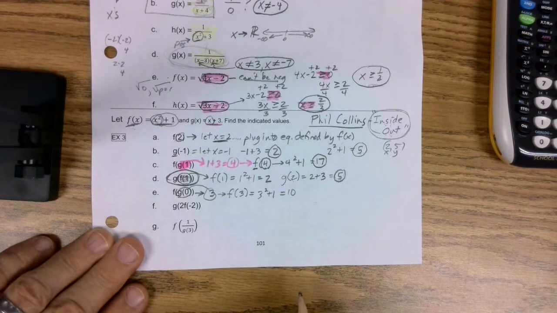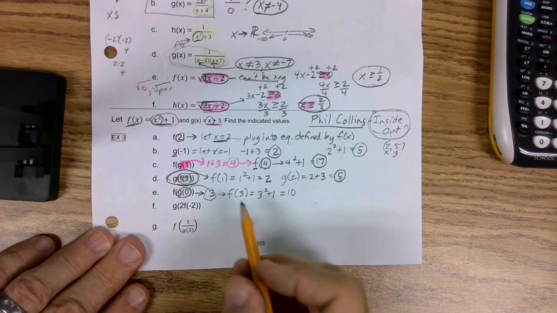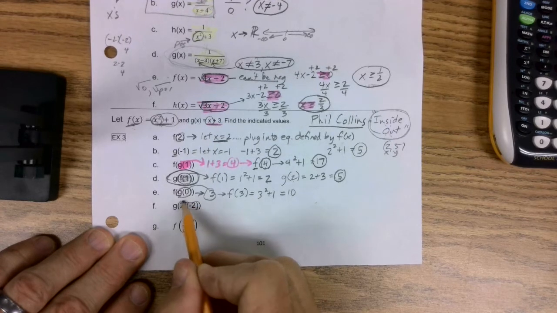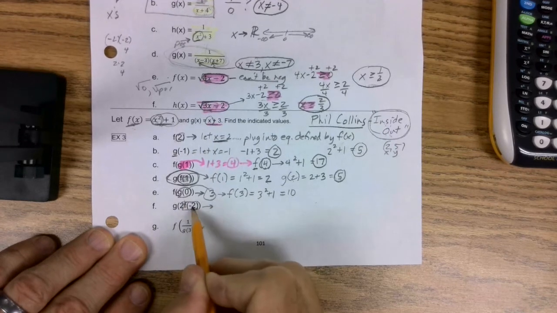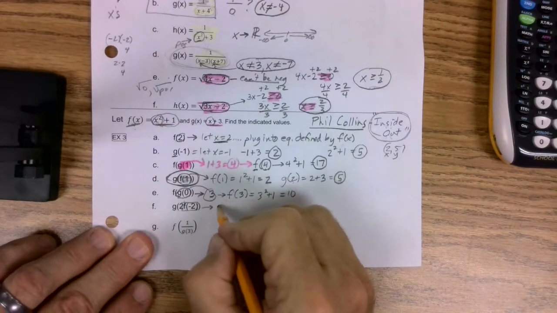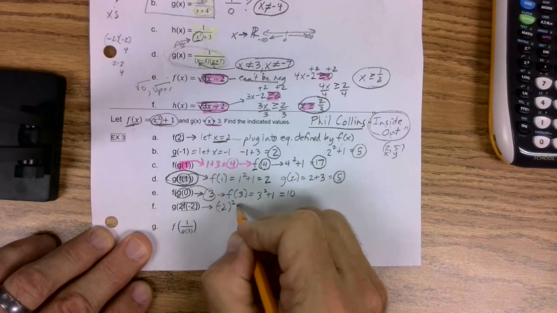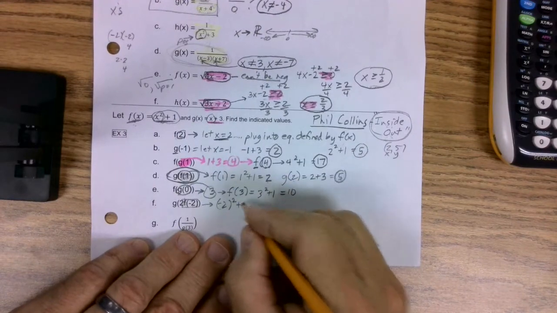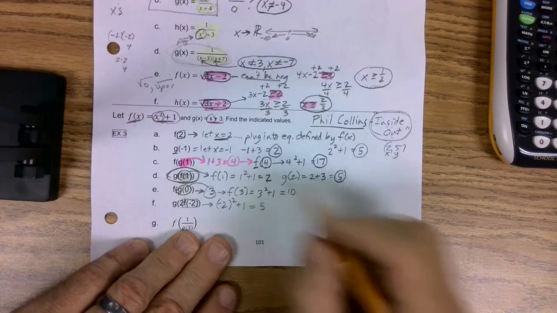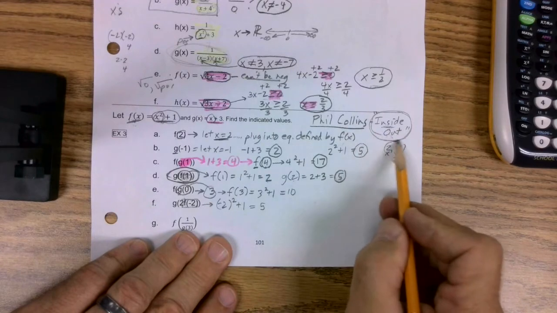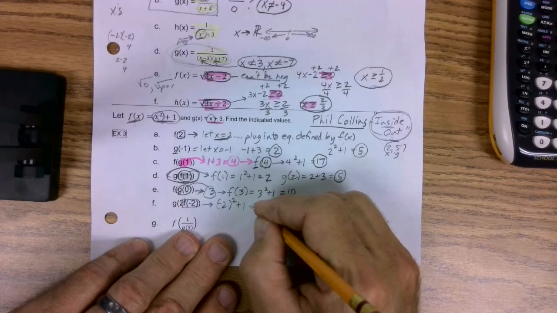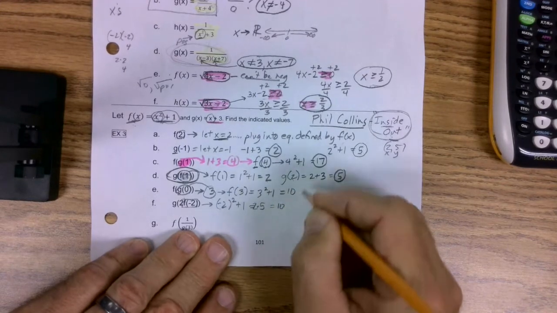Now they're going to start messing with you and make it a little bit more complicated. Here is the inside, right here, f of negative 2. So I need to put negative 2 into f, so that's negative 2 squared plus 1, which just gives me 4 plus 1, which is 5. But remember, Phil Collins, inside out. So there's a 2 sitting there, so now I'm going to double that, and that gives me 10.